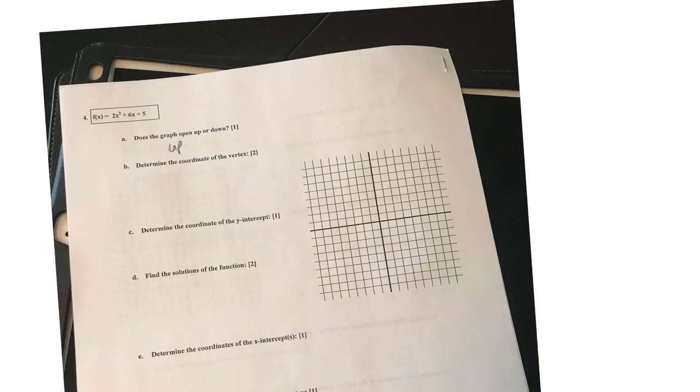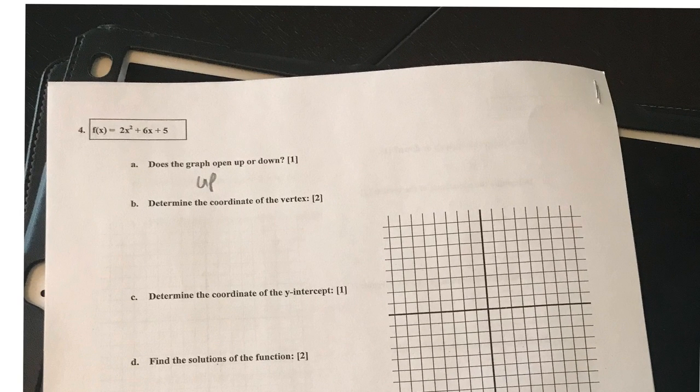All right, so we got the final problem right here. And we've got 2x squared plus 6x plus 5. Obviously, this is written in general form. And you know what? Before we begin, let's get clear. We got a equals 2, b equals 6, and c equals 5. Graph definitely opens up for sure because a is positive.